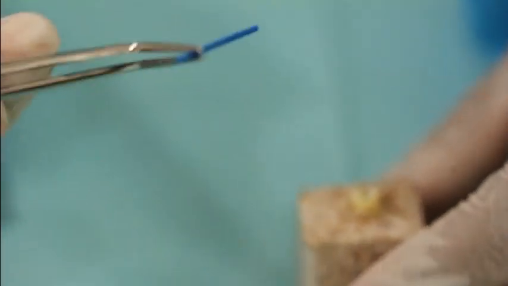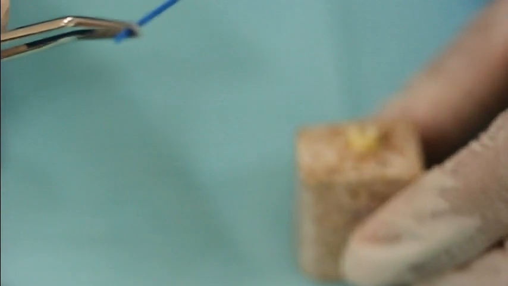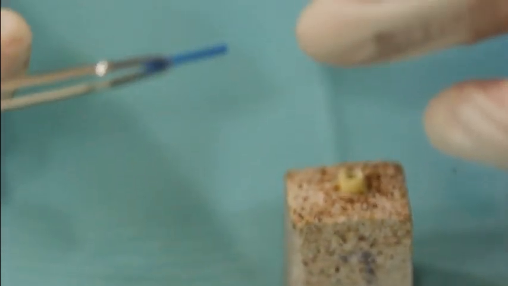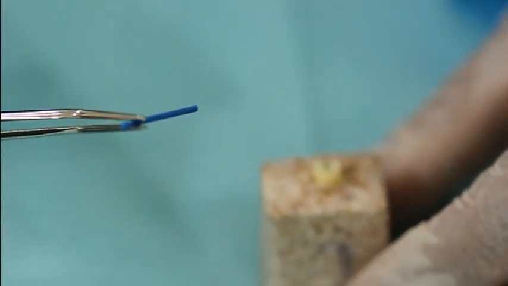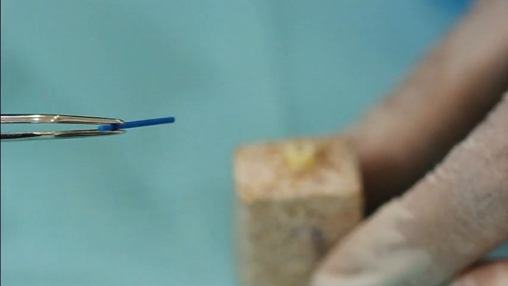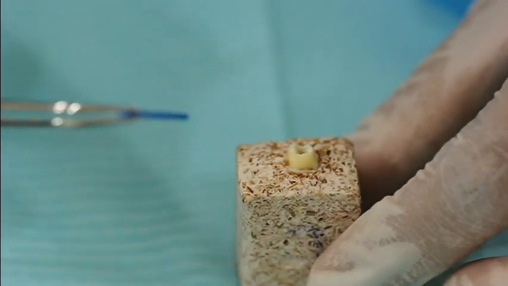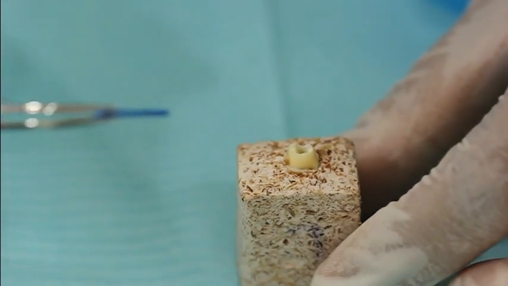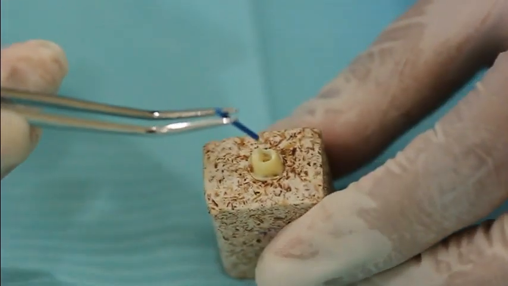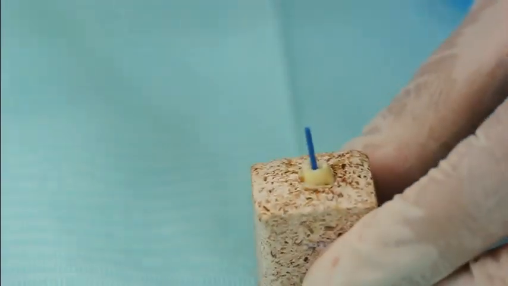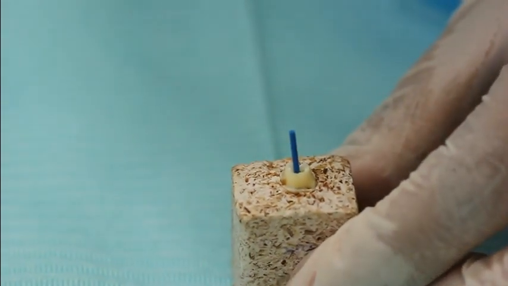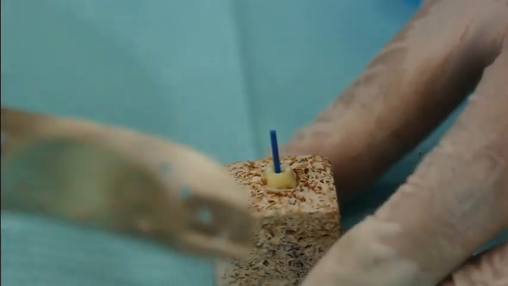Alright, so you need to take this impression post, and the size should be according to the last drill that you used before. In this case, the last drill size I used is the blue color, so you have to take the same color coded one, the blue one. Check the fitting first. And then you have to check with your tray.